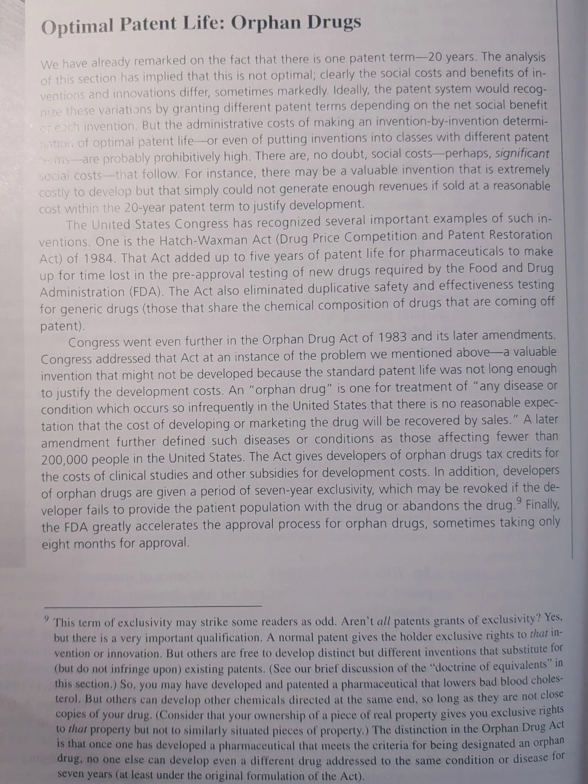The distinction in the Orphan Drug Act is that once one has developed a pharmaceutical that meets the criteria for being designated an orphan drug, no one else can develop even a different drug addressed to the same condition or disease for 7 years, at least under the original formulation of the Act. Returning to the text. Finally, the FDA greatly accelerates the approval process for orphan drugs, sometimes taking only 8 months for approval.